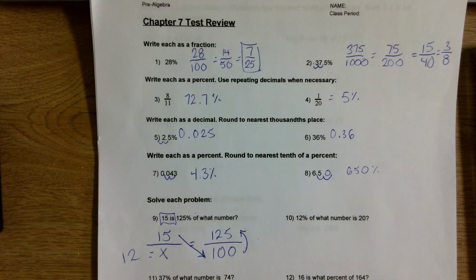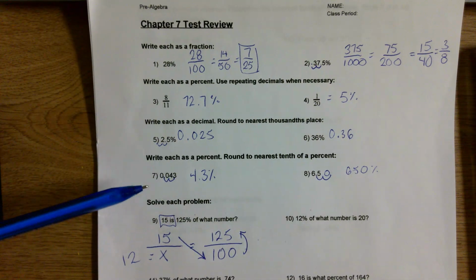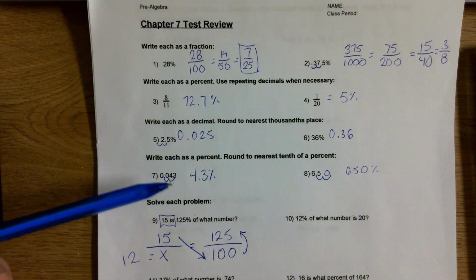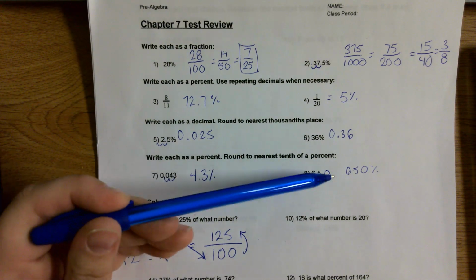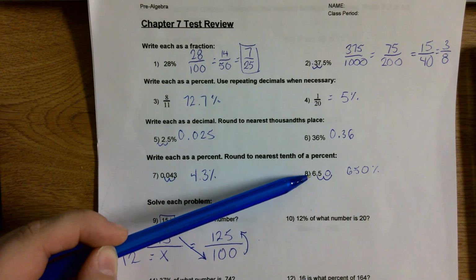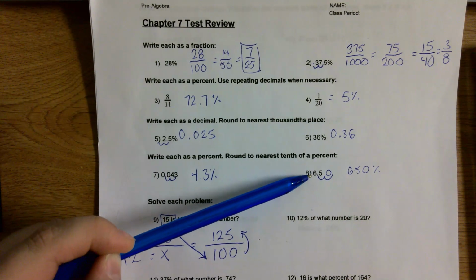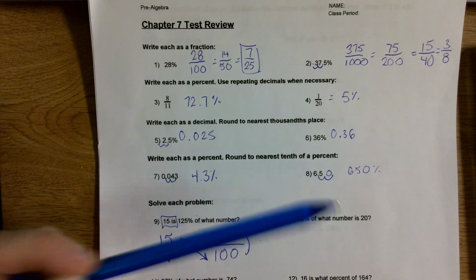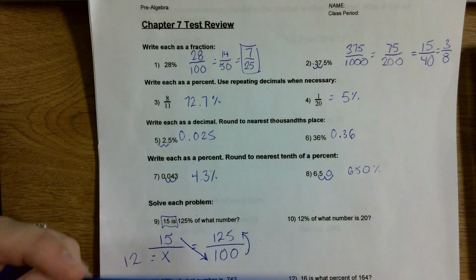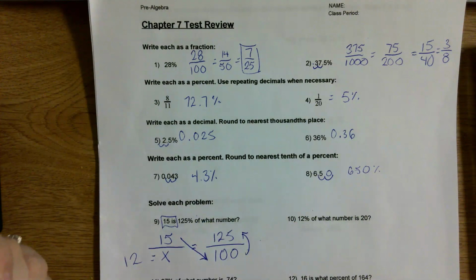And the opposite, to go from a decimal to a percent, twice to the right, twice to the right. Please remember, if you have a whole number in your decimal, that means it's going to be over 100%. So in this case, 6.5, 6 was a whole number, so we have 650%.